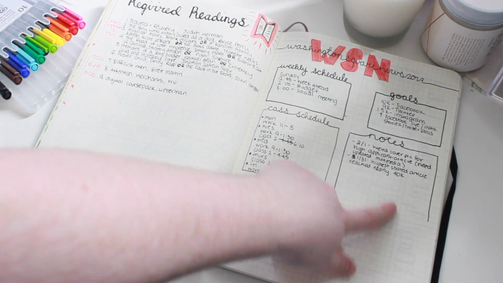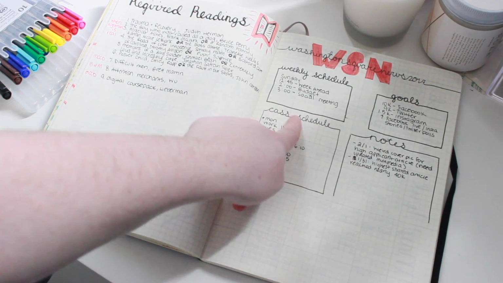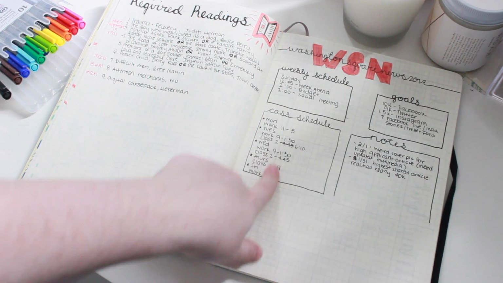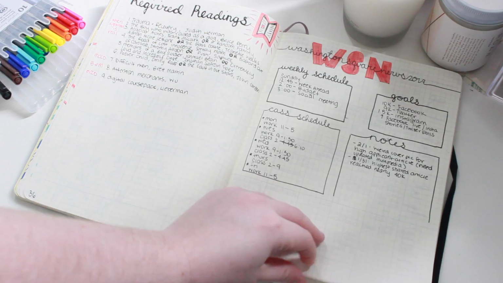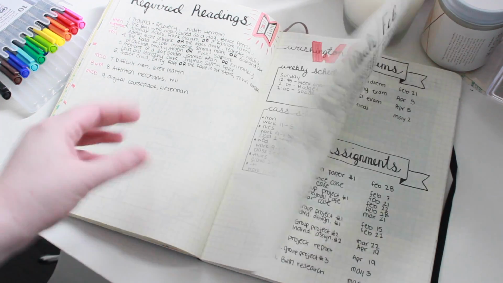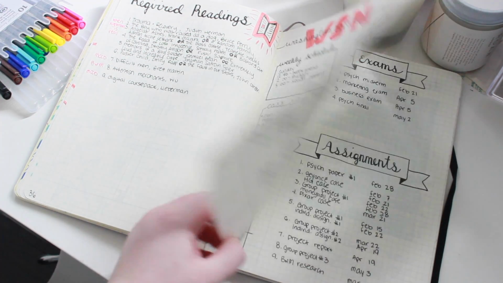And then this is for, I work at the newspaper, so we just have my co-editor's schedule, so we can keep track of when we need to work on things, my weekly schedule, notes that I have for the paper, things like that. And my next page here is a really big page for school stuff.